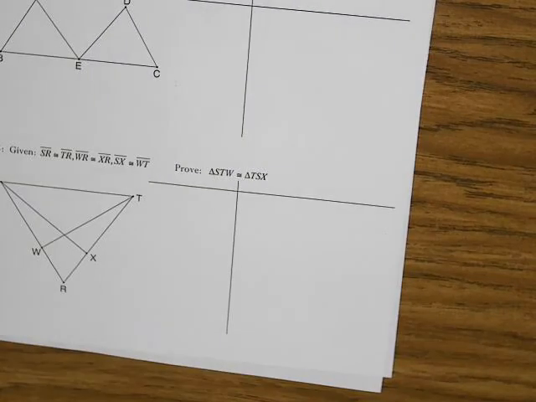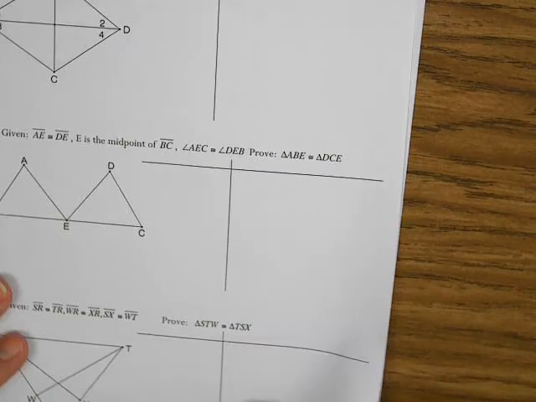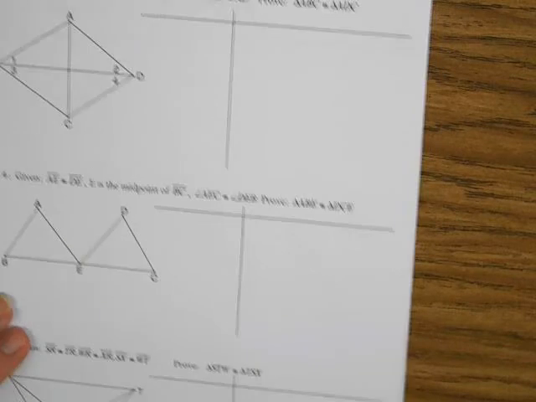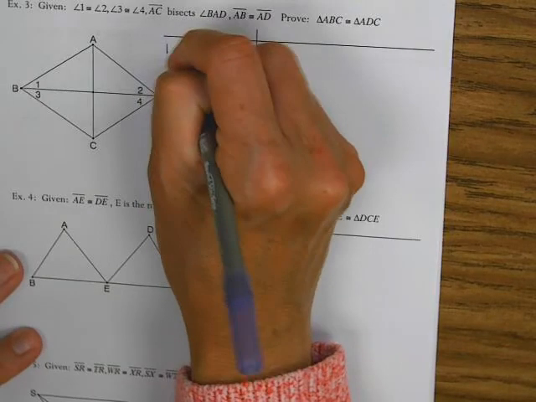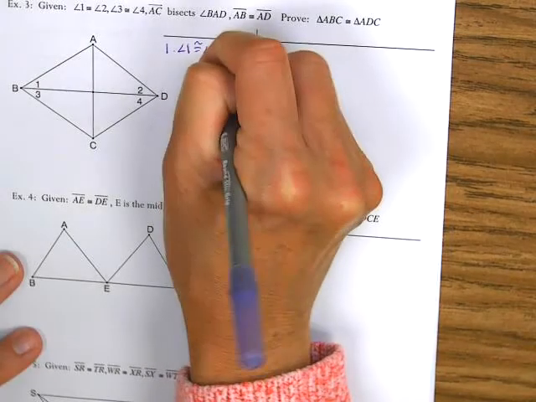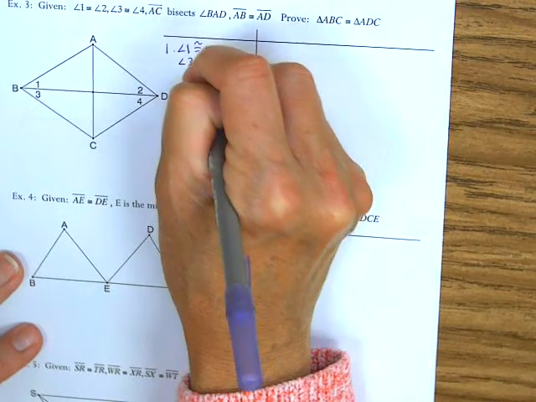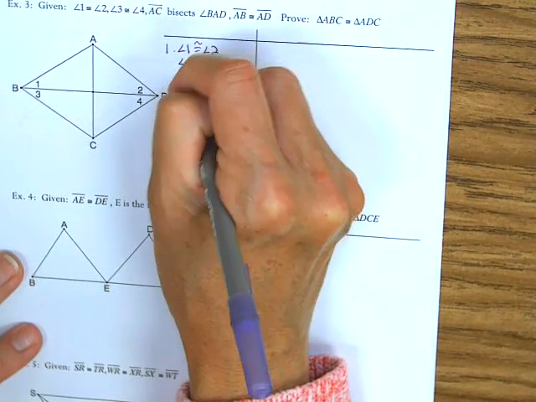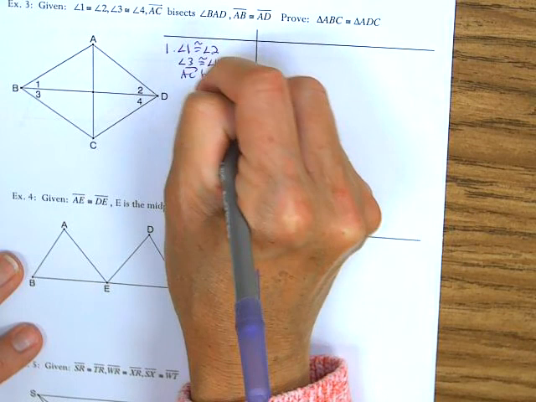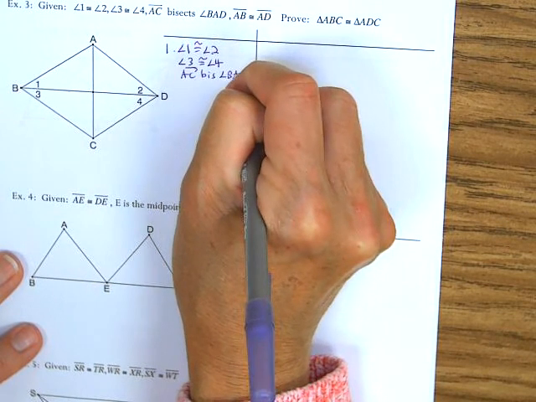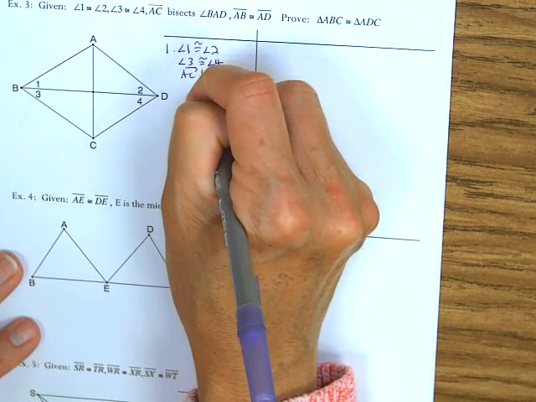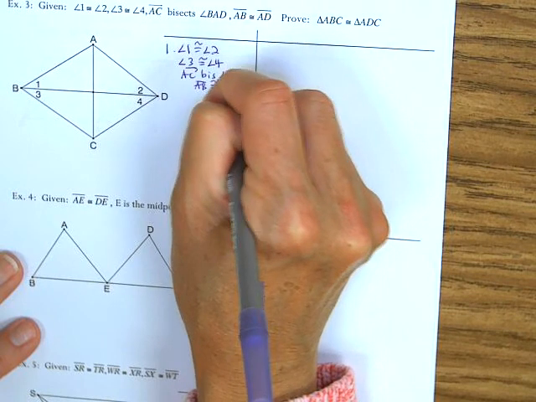All right. Let's actually try it in some proofs. So we have angle 1 congruent to angle 2, angle 3 congruent to angle 4, AC bisects angle BAD, and AB is congruent to AD.